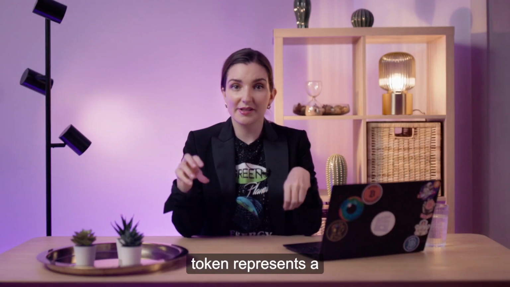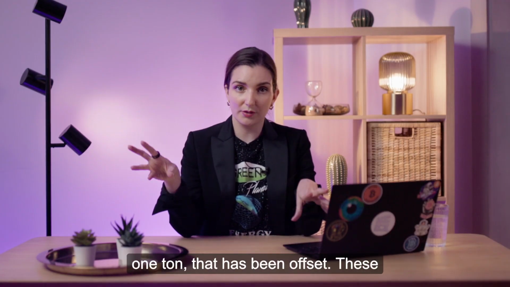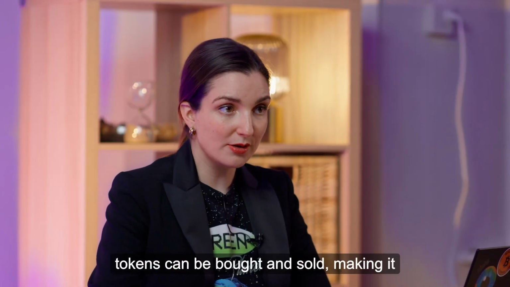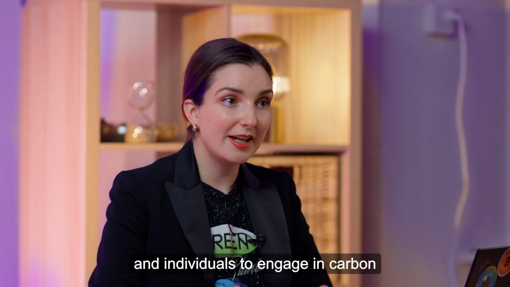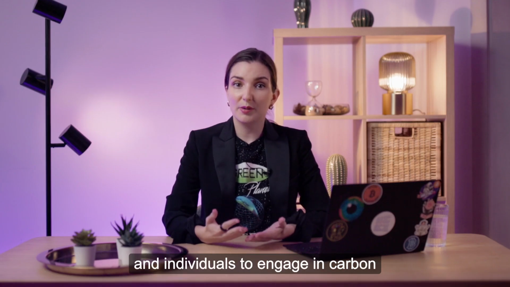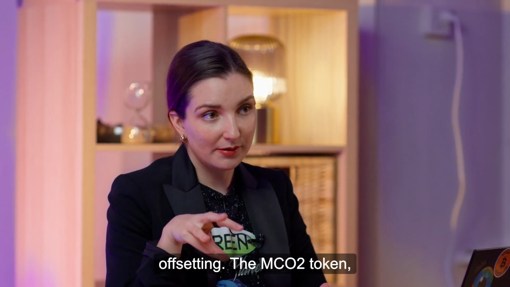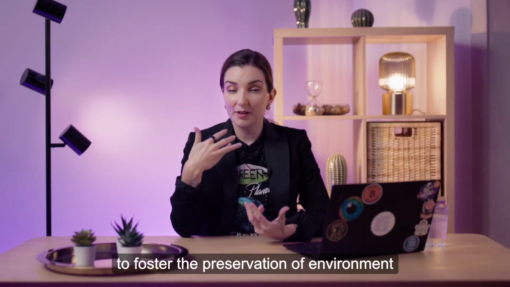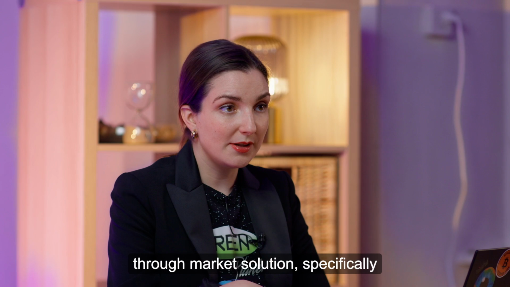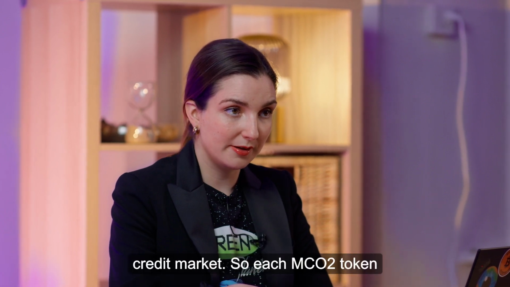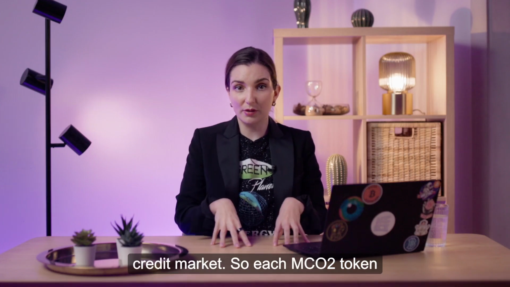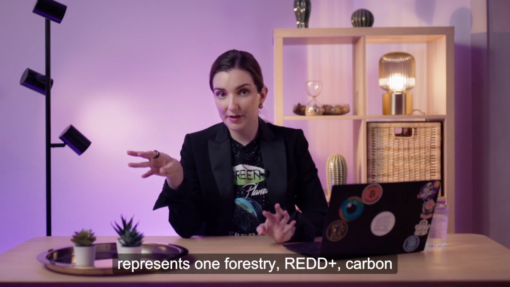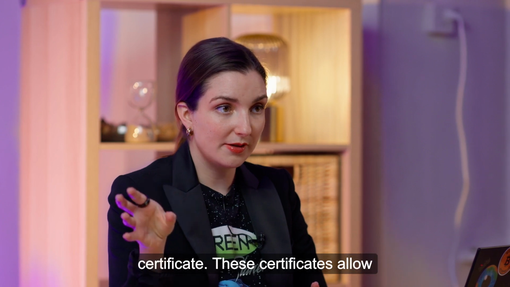Each token represents a specific amount of carbon, usually 1 ton, that has been offset. These tokens can be bought and sold, making it easier for businesses and individuals to engage in carbon offsetting. The MCO2 token, developed by Moss, is designed to foster the preservation of the environment through a market solution, specifically targeting the carbon credit market. So each MCO2 token represents one forestry, REDD+, carbon credit, effectively a digital certificate.